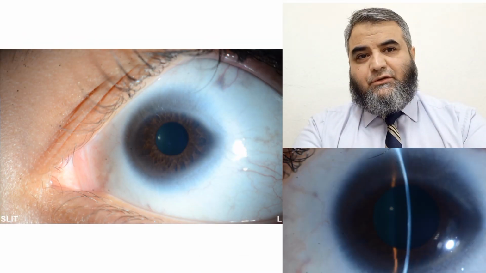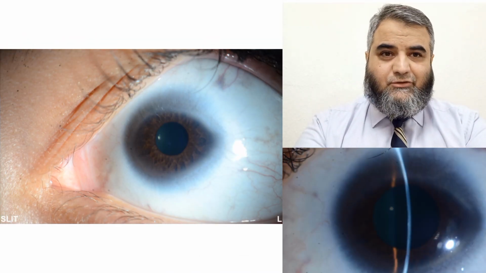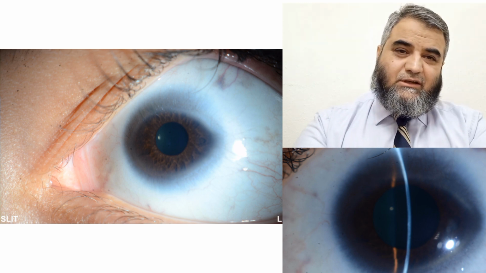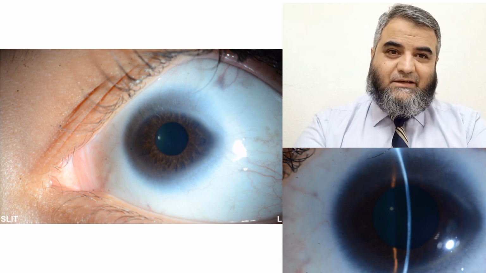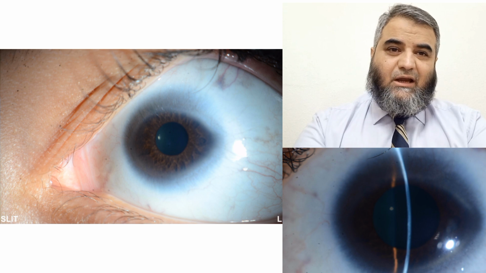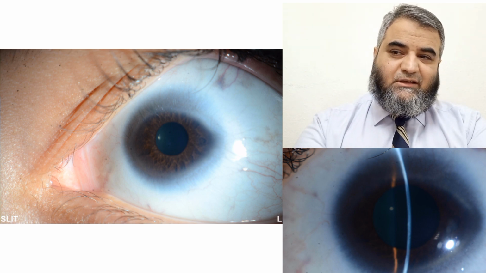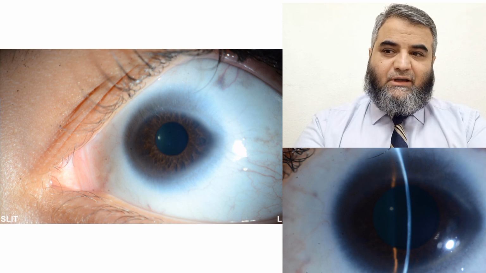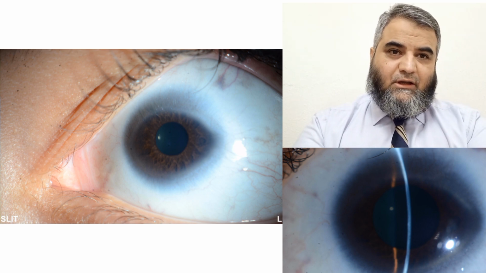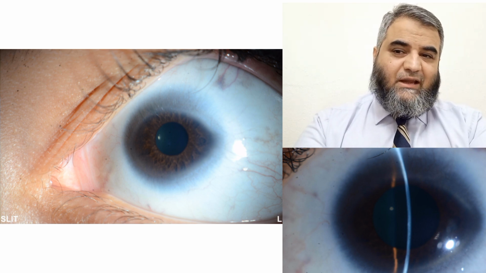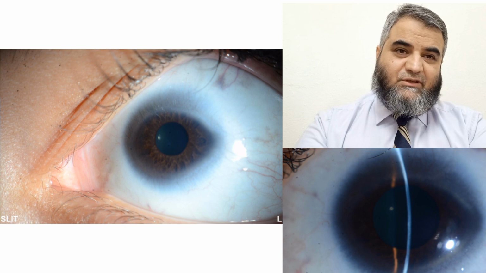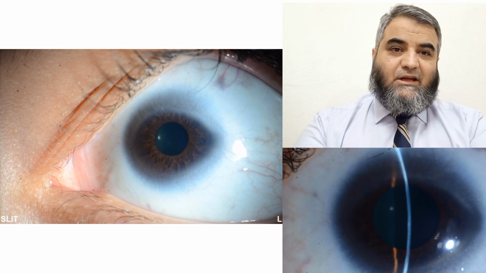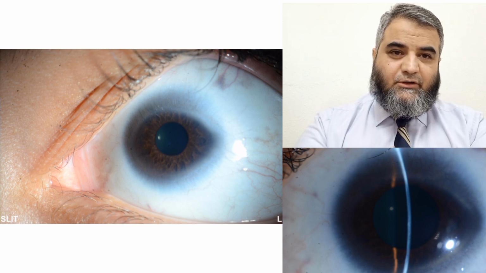The photographs I have shown are of my patient who presented to me. Here you can see that the cornea is flattened and small-sized, and there is a haze superiorly and all around the cornea. On the slit lamp, we see that the anterior chamber depth is also decreased.